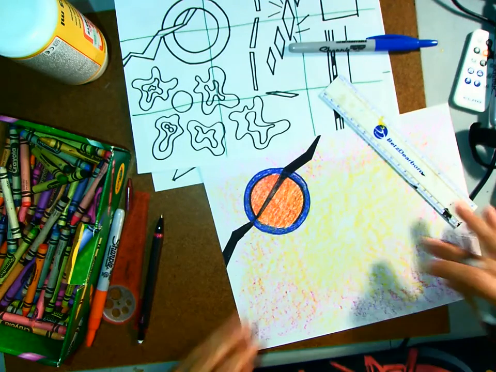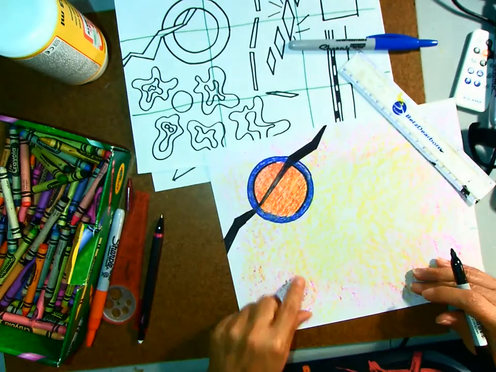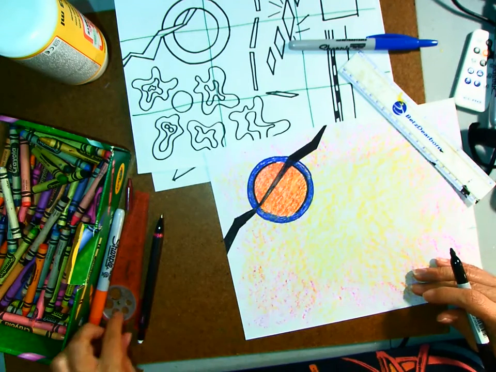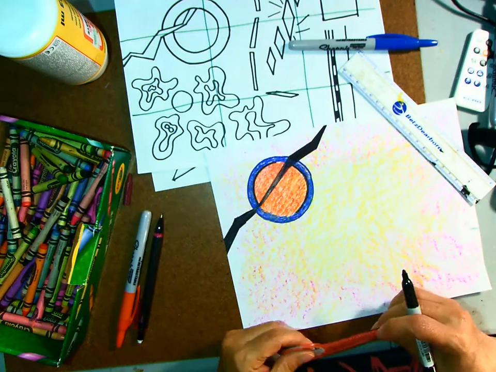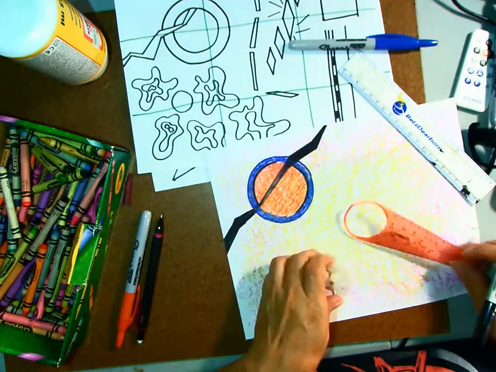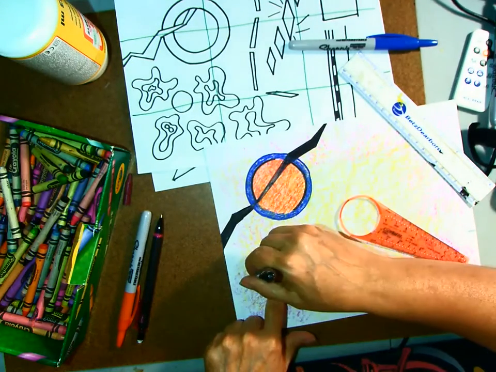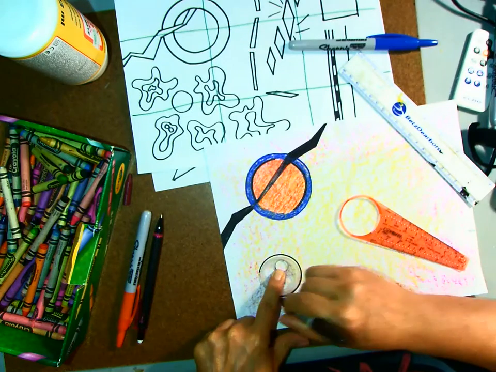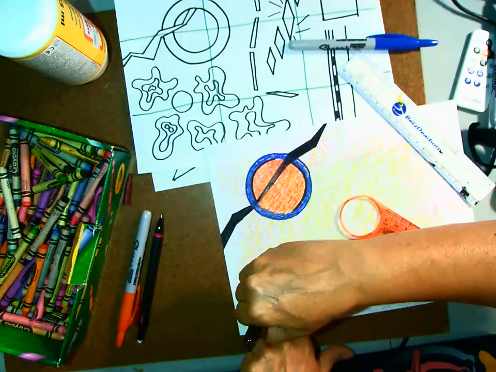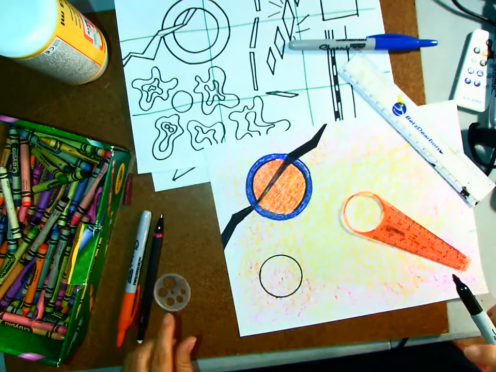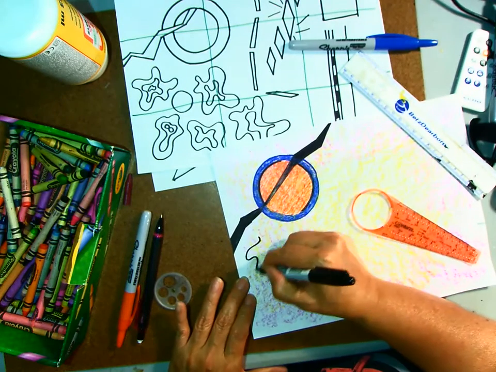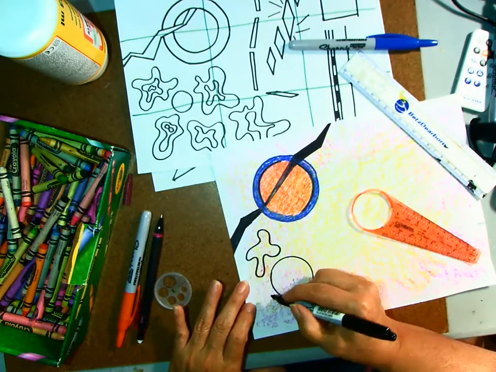Okay, and let's see, so right about here is another circle, maybe about right here. And then your blobbies, well, my blobbies.